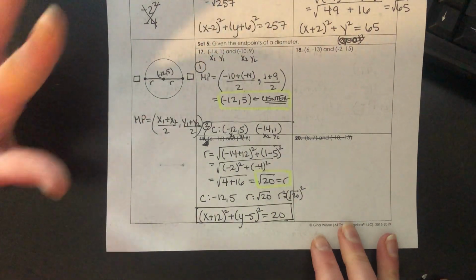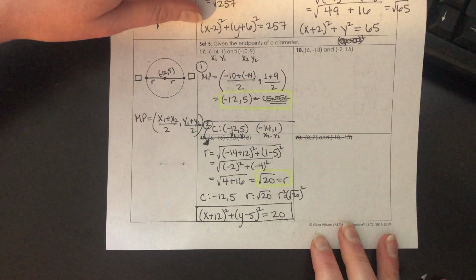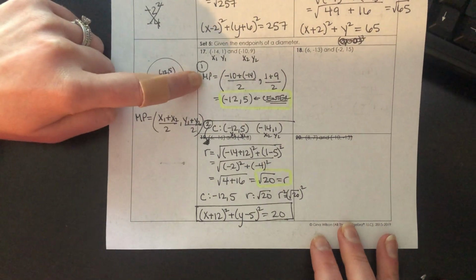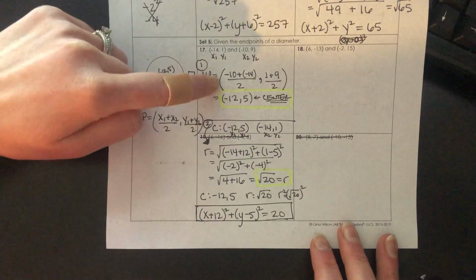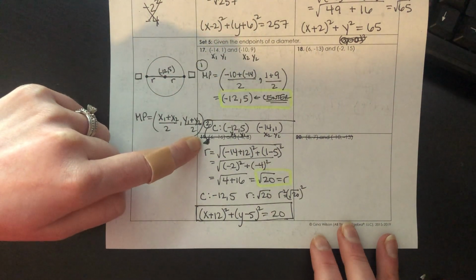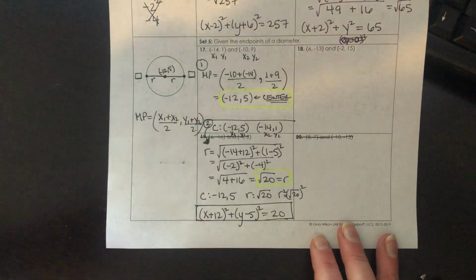Just breathe, it's okay. So we're doing the same thing as up above, but we're adding one previous step. We've got to find the center first using the midpoint, the middle, and then it goes back to our second step, which is like what we had done for 13 through 16.